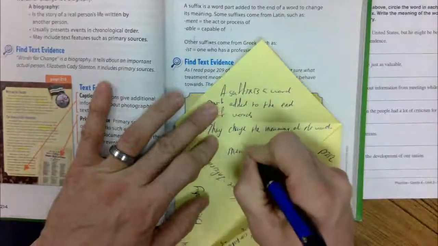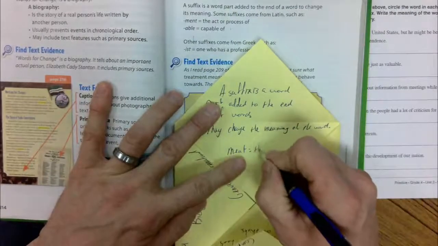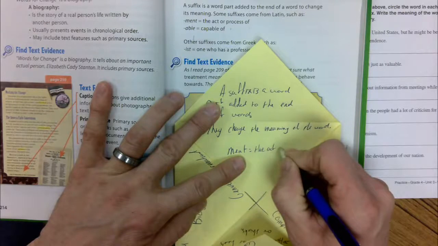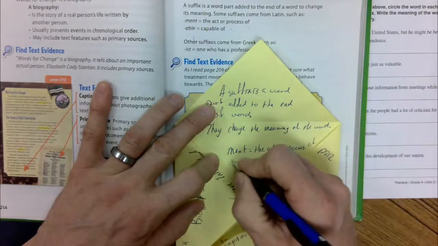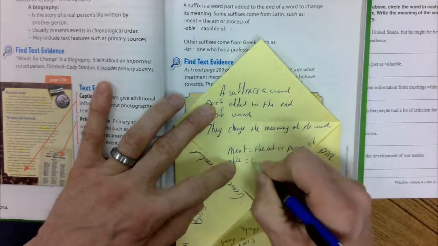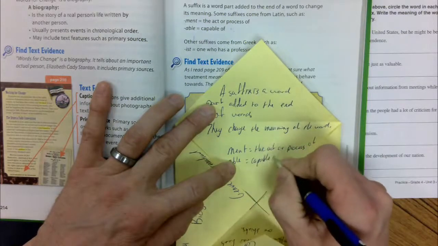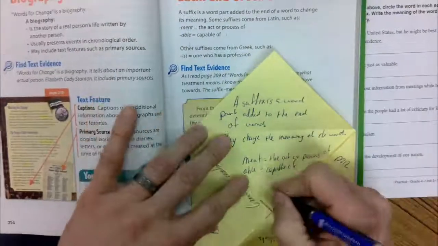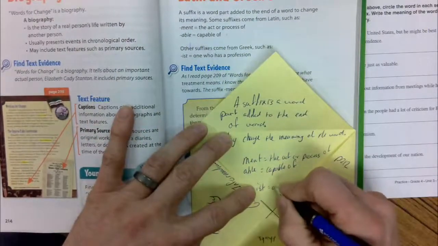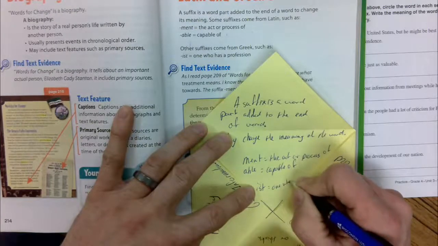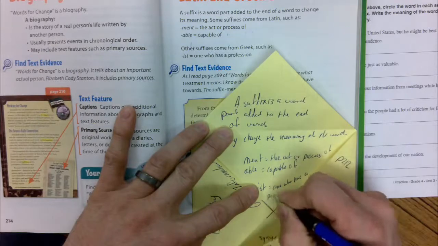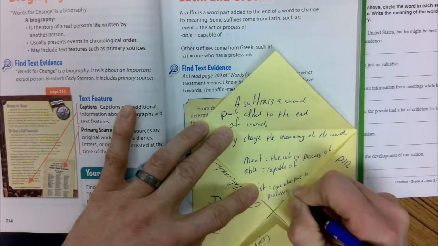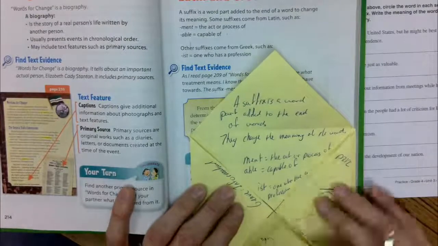Ment: the act or process of. And able: capable of. And then ist, our Greek one: one who has a profession. We want to look at a bunch more here.